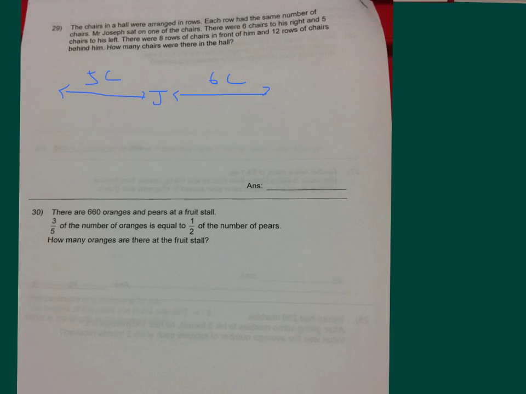There were 8 rows in front of him. So in front of him there were 8 rows and 12 rows behind him. So behind him there's another 12 rows. So how many chairs are there?